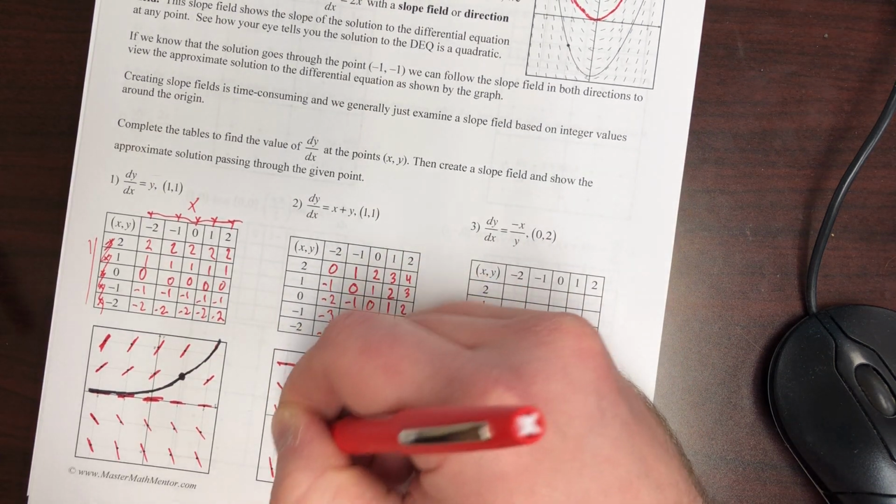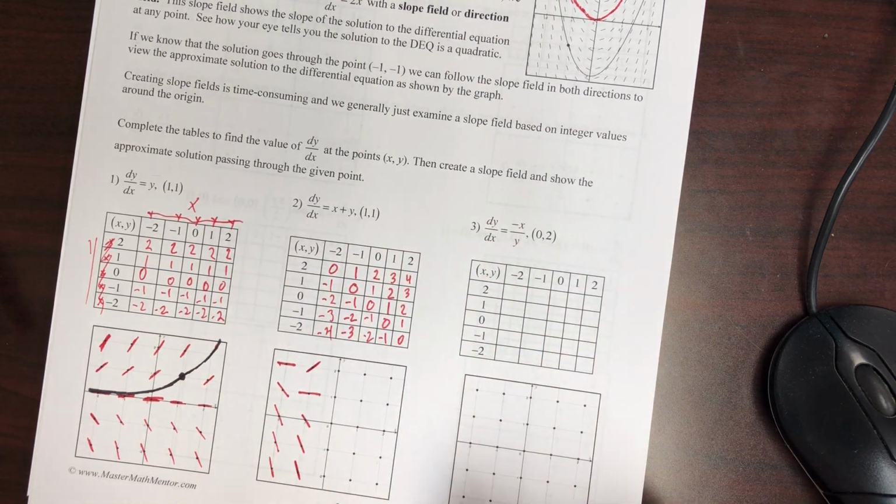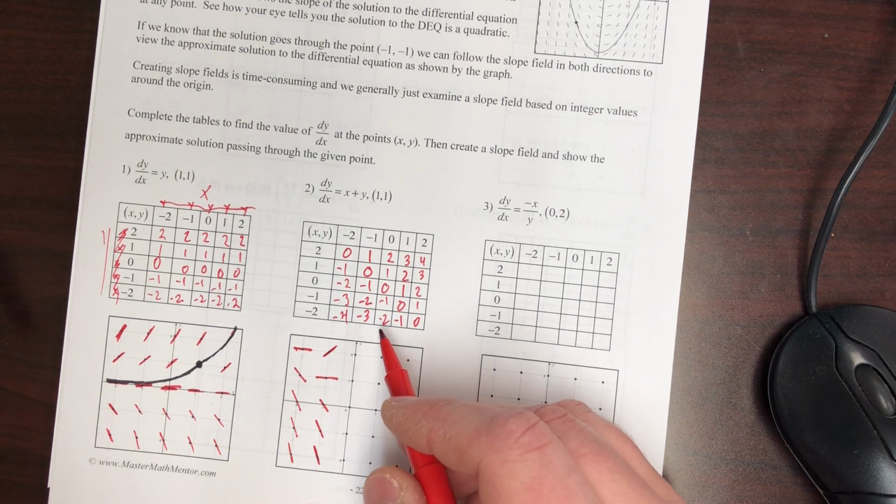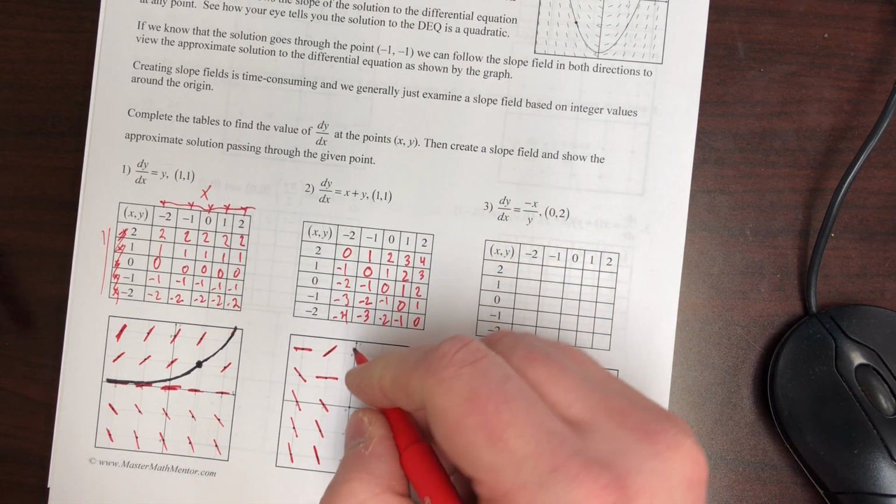I guess you could always do that, like count up 3, back 1. And it's really hard to get perfect on these. Don't lose your mind over getting these perfect or not. Let's see, 0, 2 is 2.